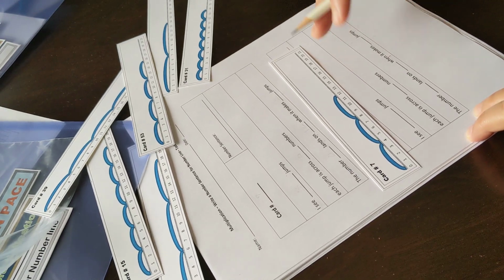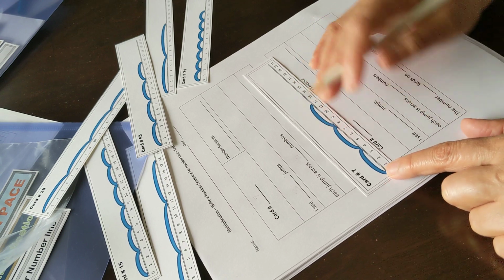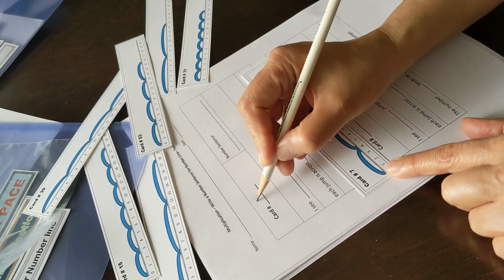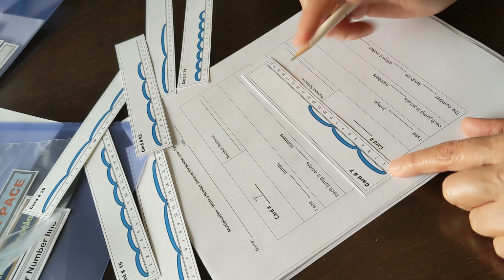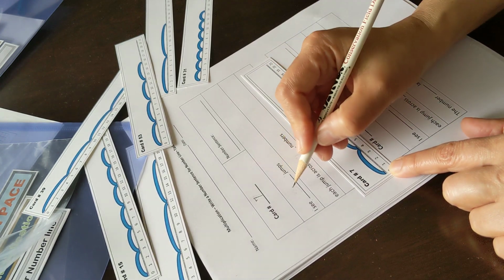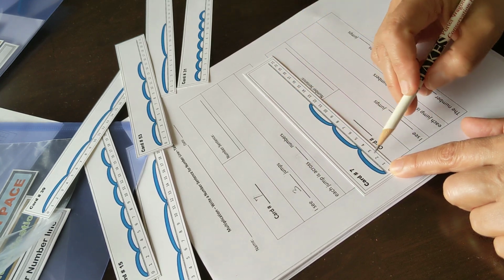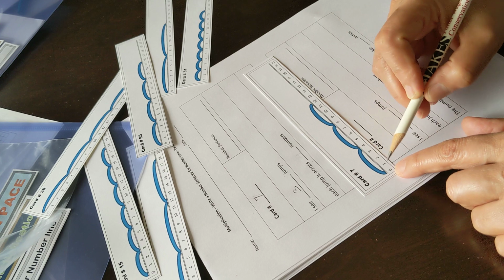Students write a number sentence for a given number line in this activity. Let's take card number 7. I see 3 jumps. Each jump is across 4 numbers.